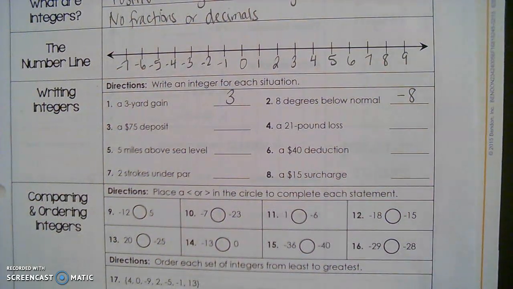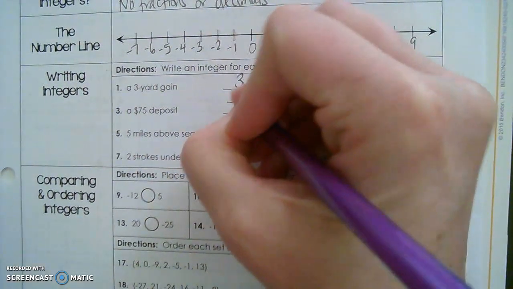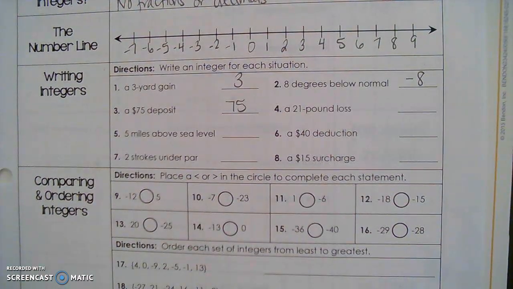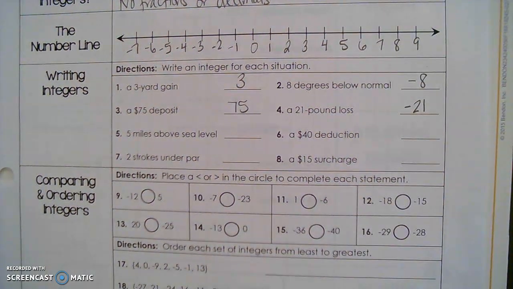Number 3, a $75 deposit. If you deposit money, you put it into the bank. So that was a positive 75. A withdrawal is when you take it out. So that would have been a negative. Number 4, a 21-pound loss means you went down 21 pounds.